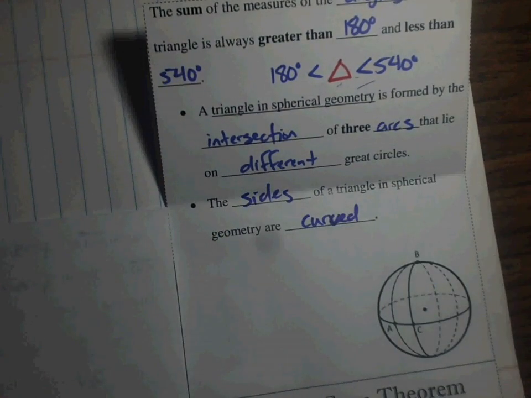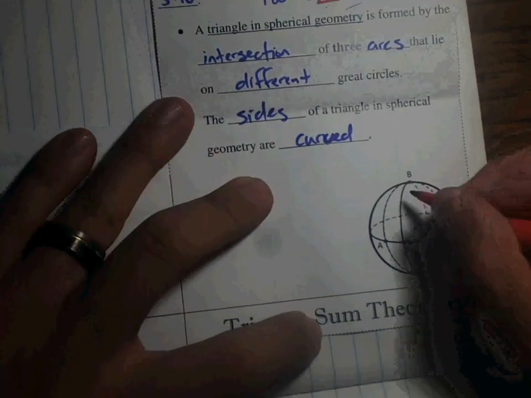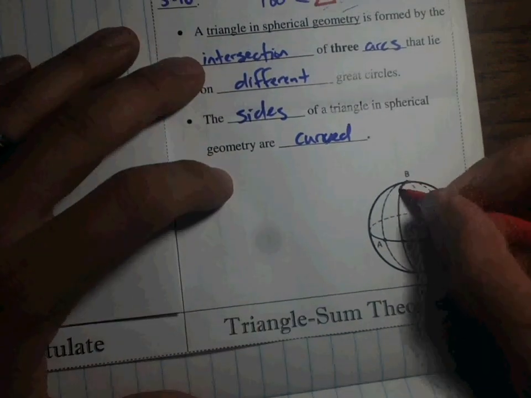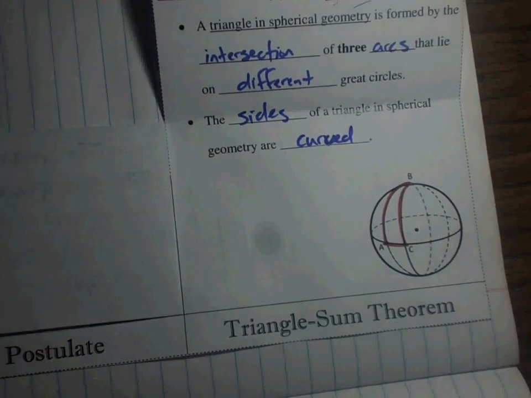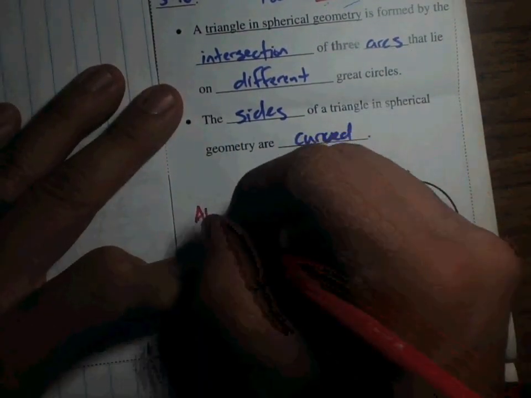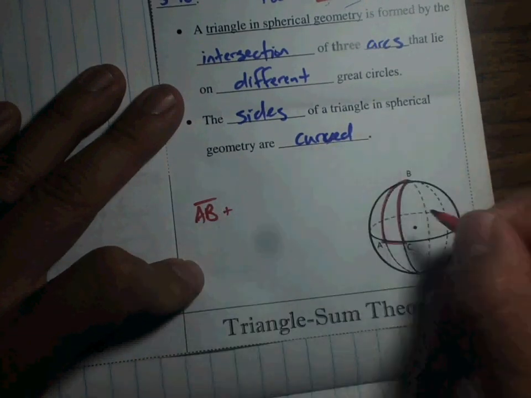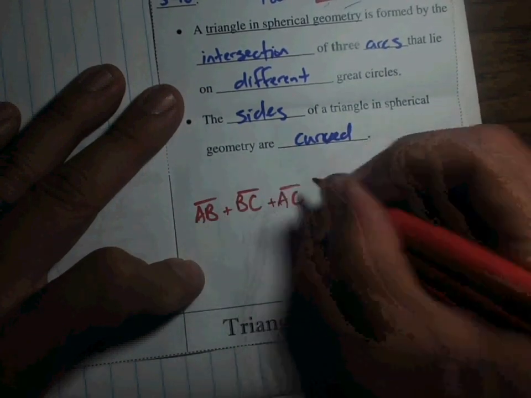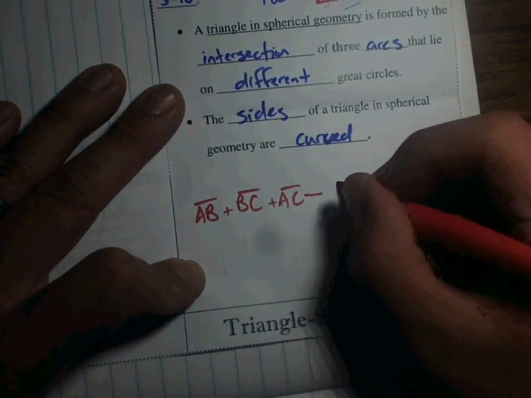So if we look at this one triangle we have here, again, a triangle has three sides. So we'll have one side, two sides, three sides. It's just like any other triangle: if you add up three sides, AB plus BC plus AC, those all create this triangle right here, triangle ABC.